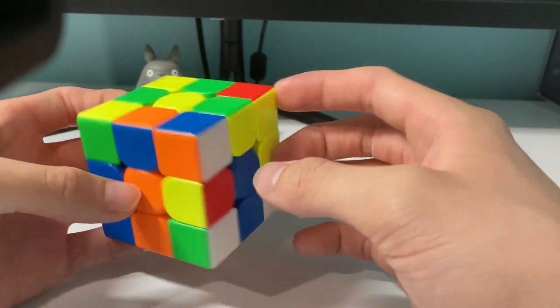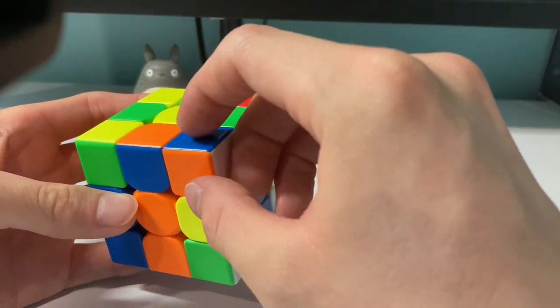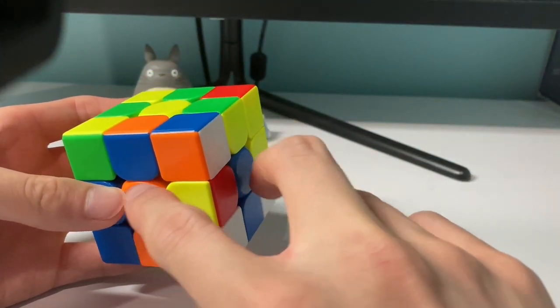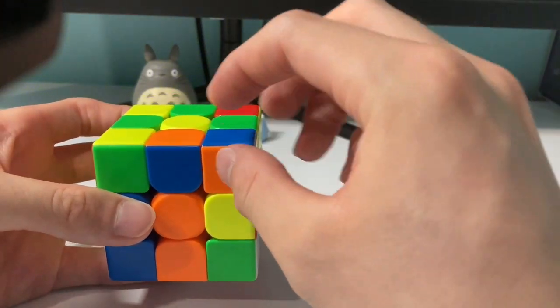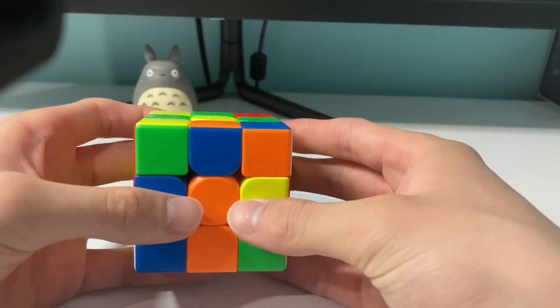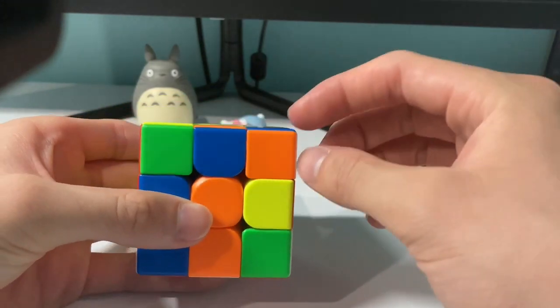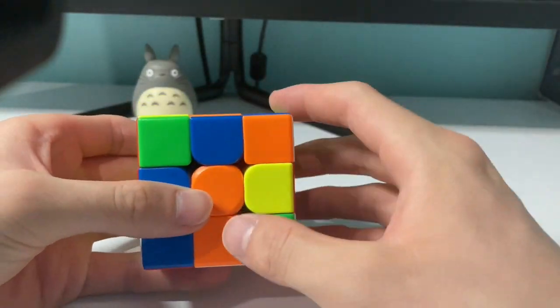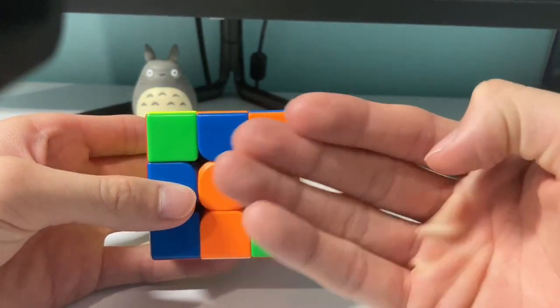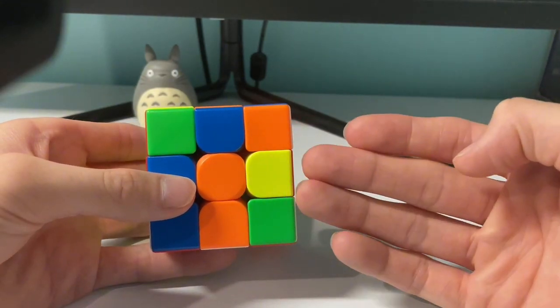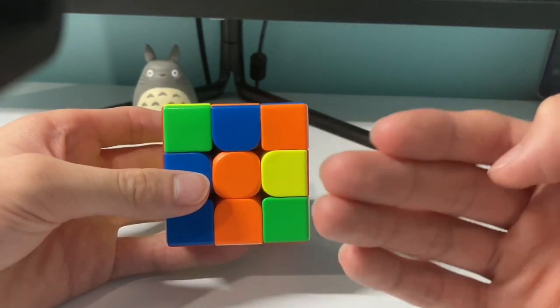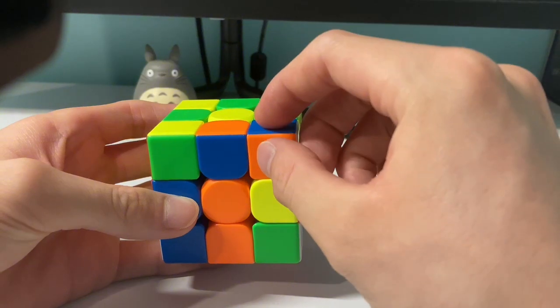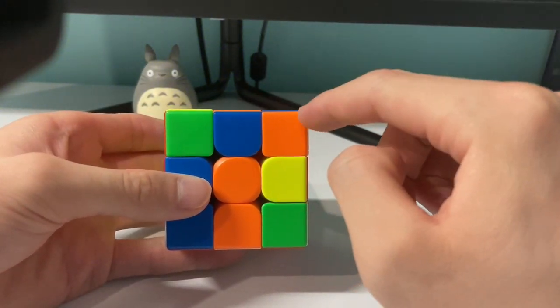So once you've gotten this corner in the perfect position between the 2 colors and on the top layer, you want to move the cube and then have this corner on the top right, like this exact location. Just have it this way, and this is facing you. So the way that the cube is facing you, just have this corner piece on the top right, like on this position.